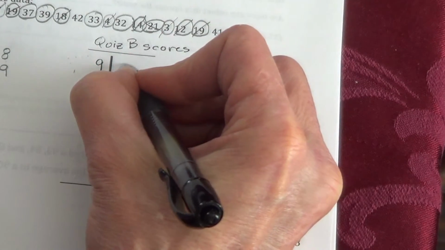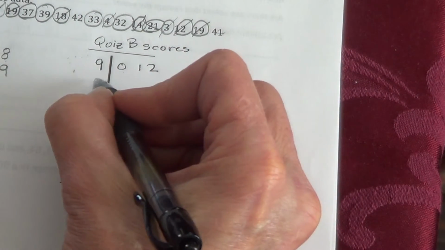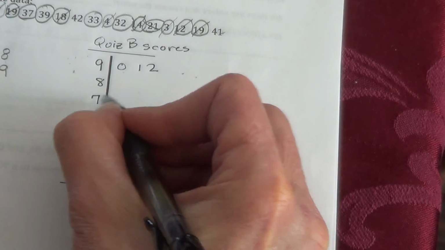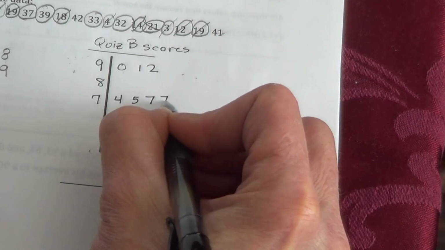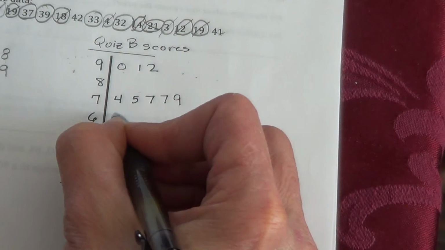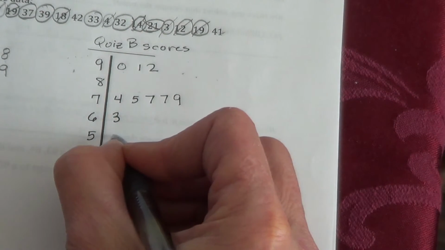Let's make this 9 and then 0, 1, 2, 8, 7, 4, 5, 7, 7, 9, 6, 3, and let's do 5, 2, 1.